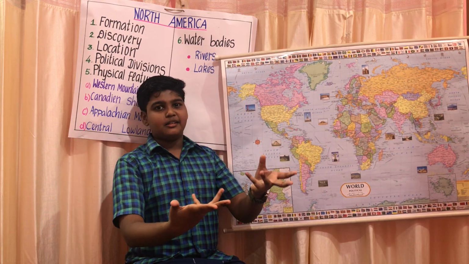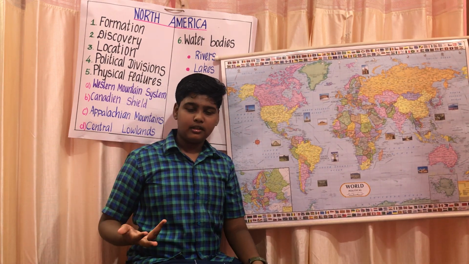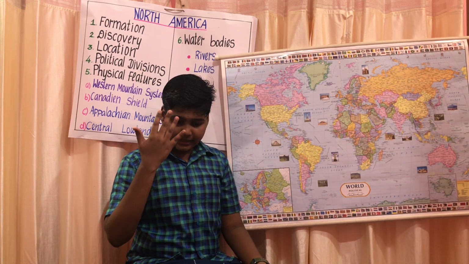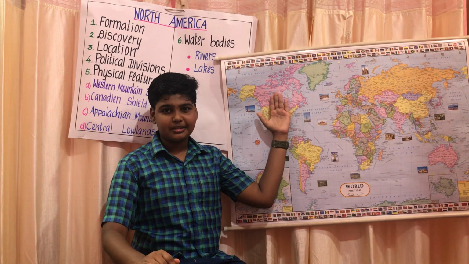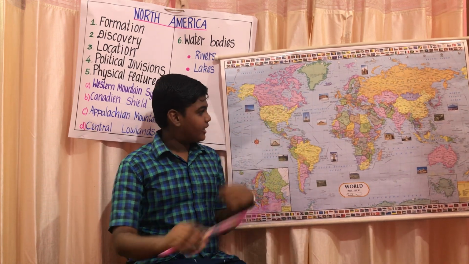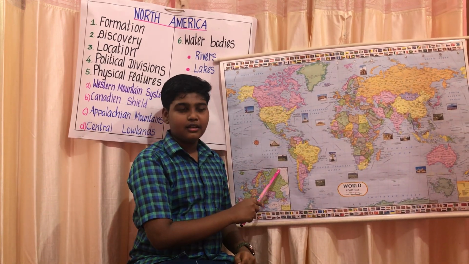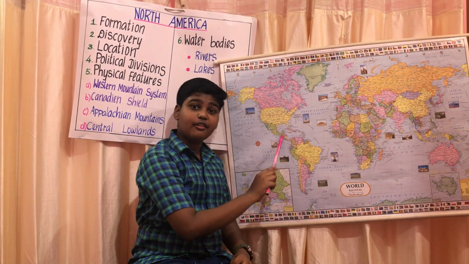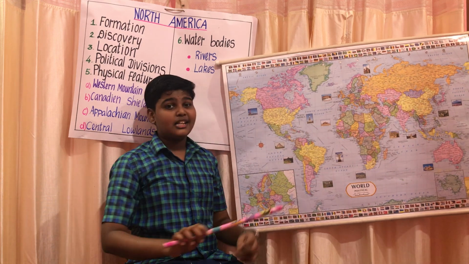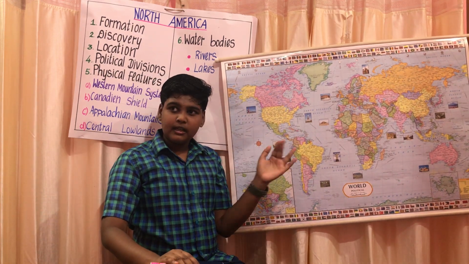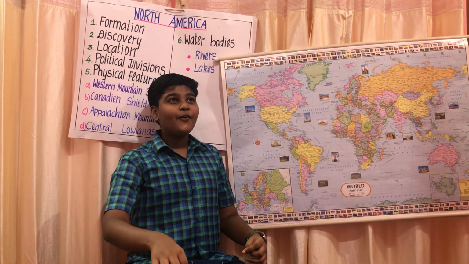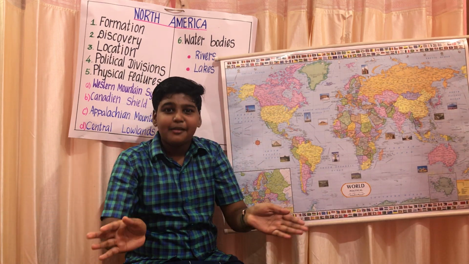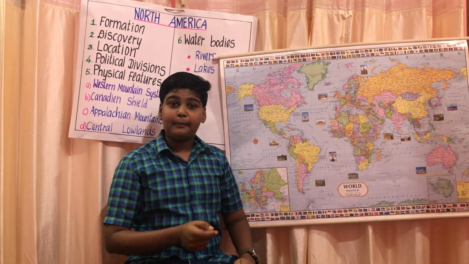How are they formed? In reality, the last ice age actually happened in North America, in the western part. In Asia, the ancient ice age happened, while here the last ice age happened. That's why there are many lakes here. You'll be having an idea: those ice glaciers melted because of global warming and some lakes came. You'll be thinking that, and that's also a reason.